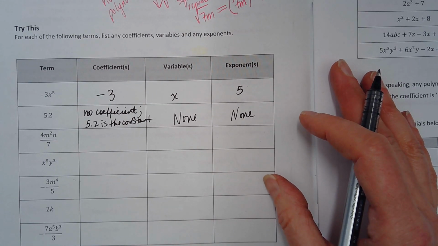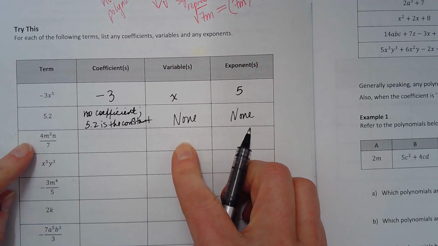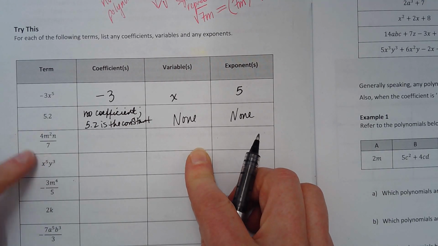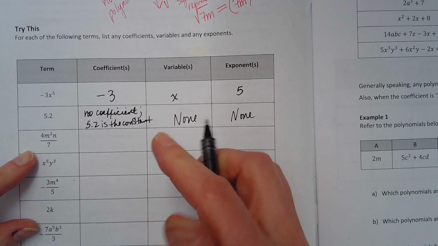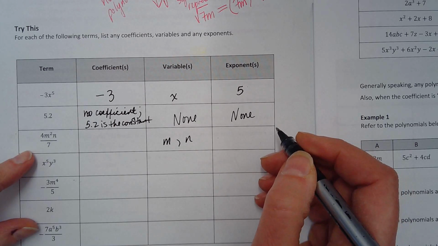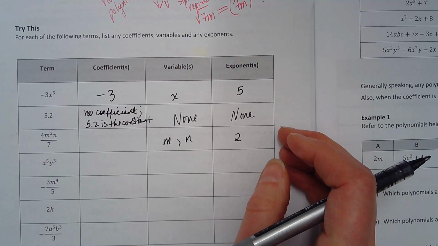Okay, I will do the next one with you. I wasn't going to, but I will do it with you. Are there variables? Let's do the variables first. Are there any letters in this term? Any alphabet letters? Yes. M and N, right? Are there any exponents? 2. Okay. Is there a coefficient?